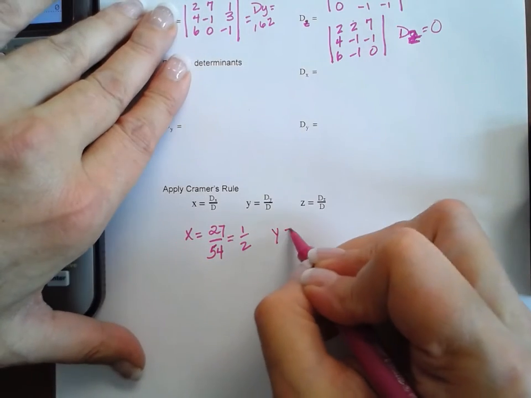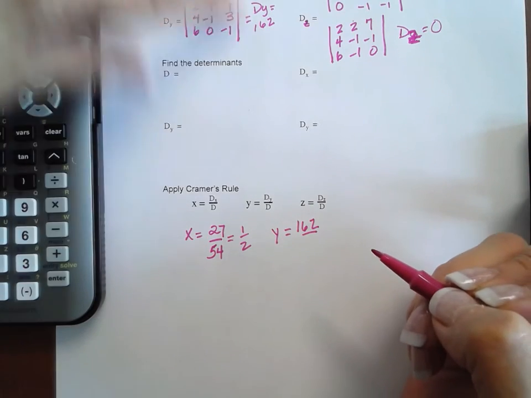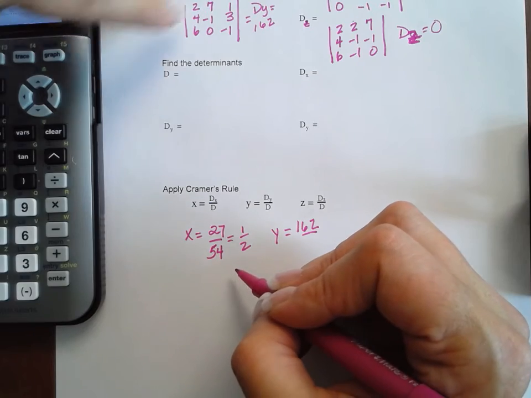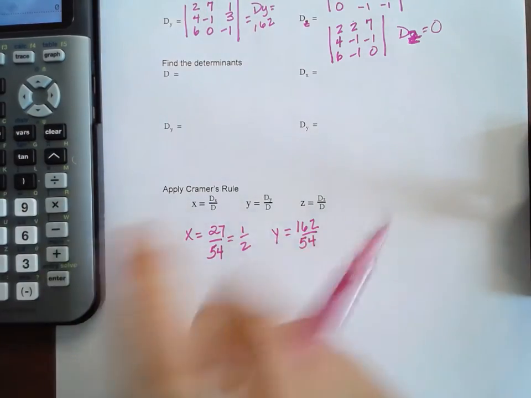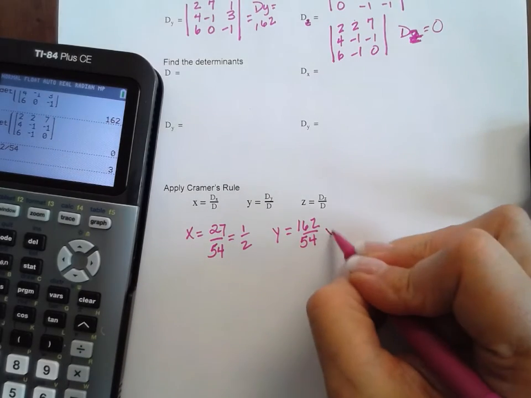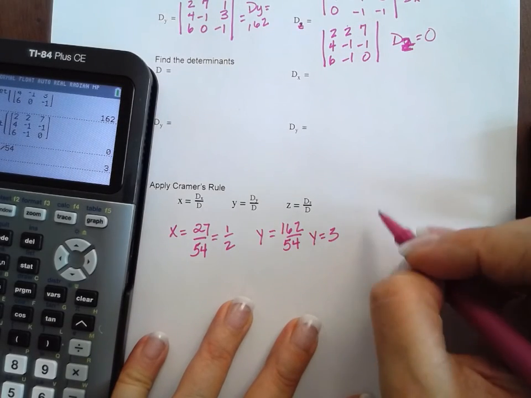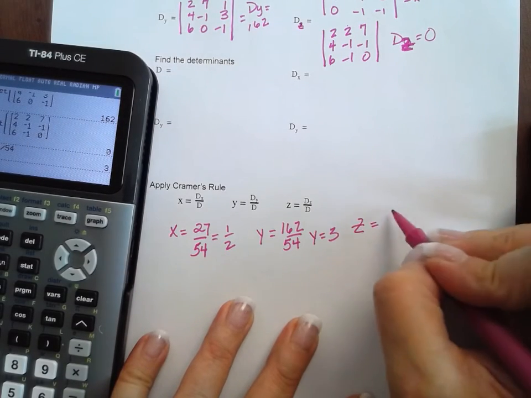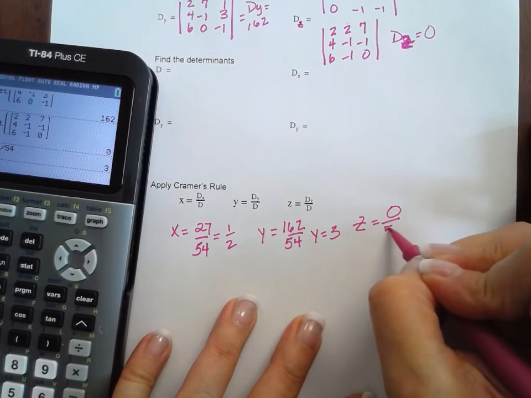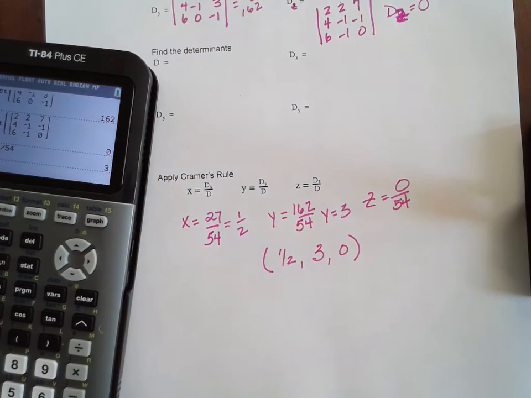So then for y, I use my D of Y, which is 162, divided by my determinant of 54, and that means y is equal to 3. And z is going to be 0. So the ordered pair gives me 1/2, 3, and 0.